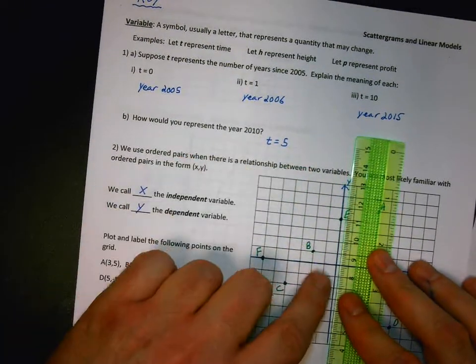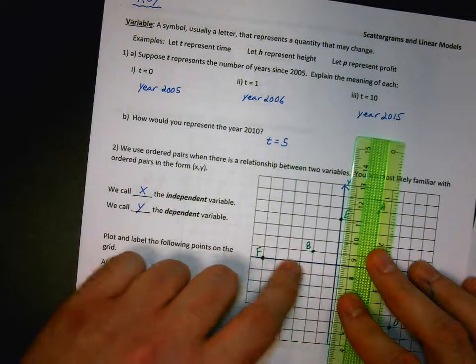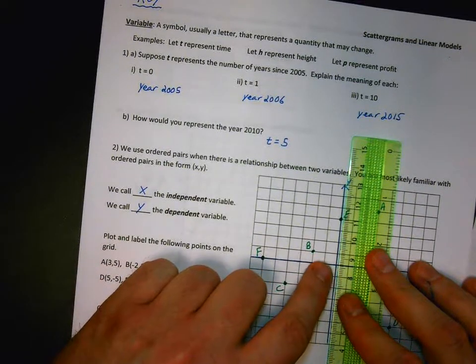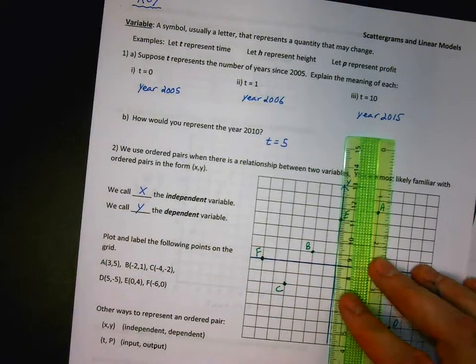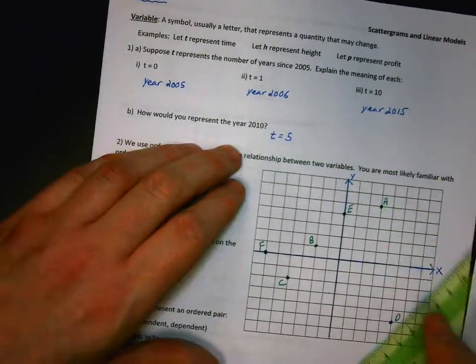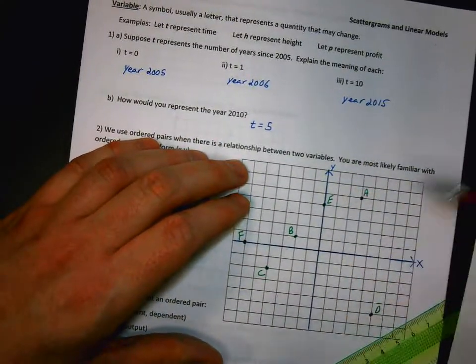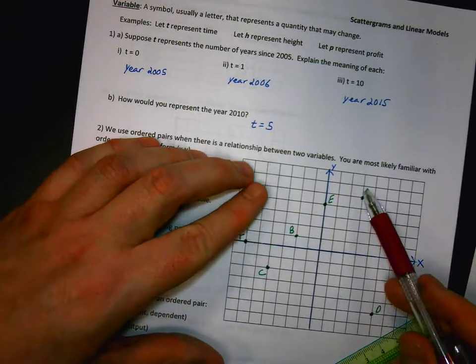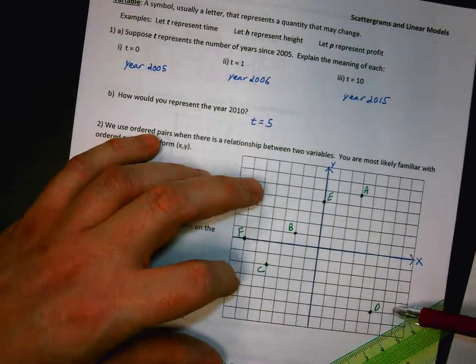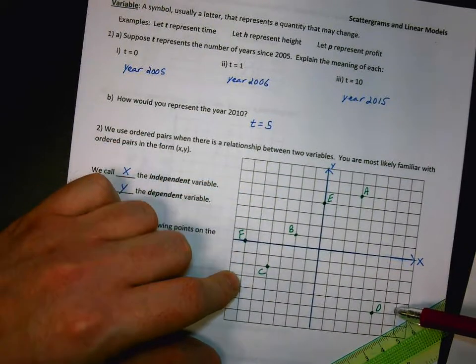Anything to the left of the y-axis will be negative x values. So here's x equals 0 right in the center, and then negative 1, negative 2, negative 3, negative 4, and so on. Conversely, when you look at the y-axis here, anything above the x-axis are positive y values, and anything below the x-axis are negative y values.